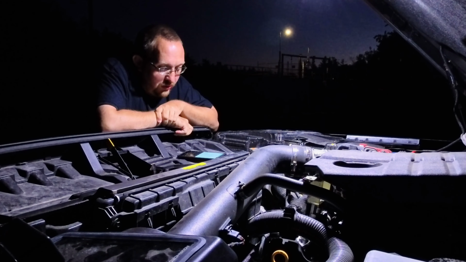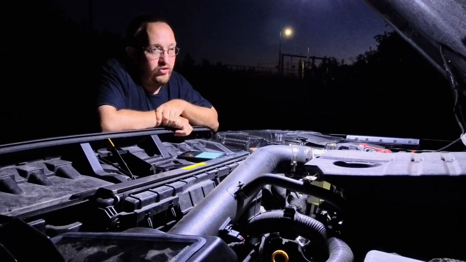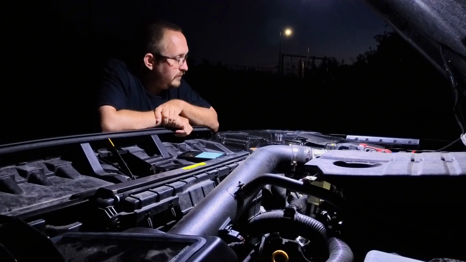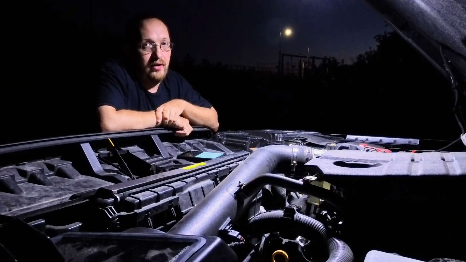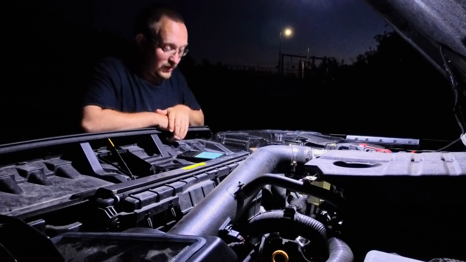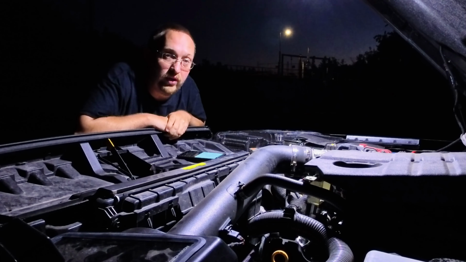So this is further proving my point that the Frontier is, in my mind, the best value for your money. No, it's not the fanciest truck, but you get a lot there for what you do spend. And in this case, you get the best standard crawl ratio.